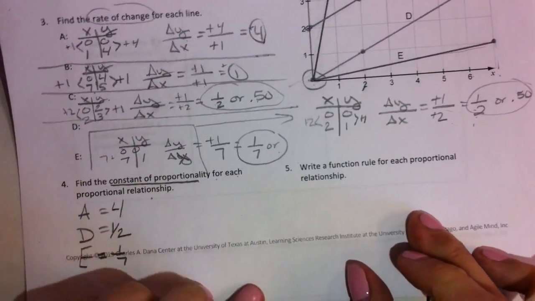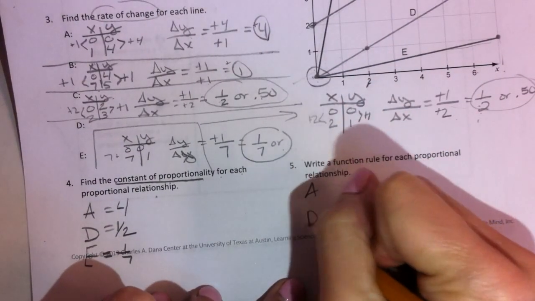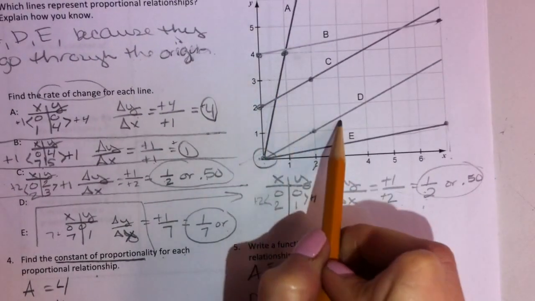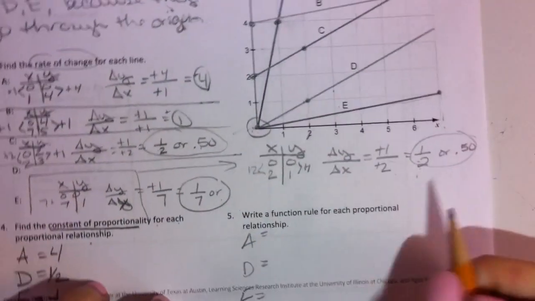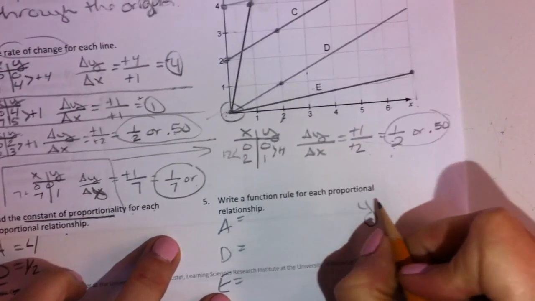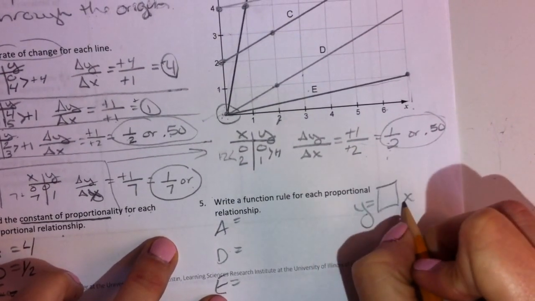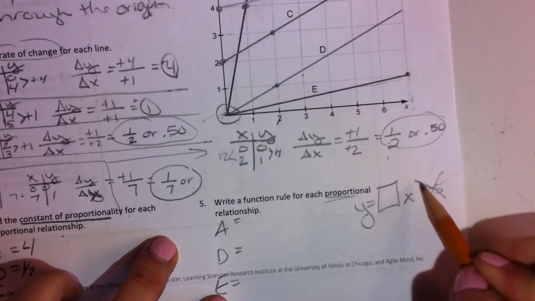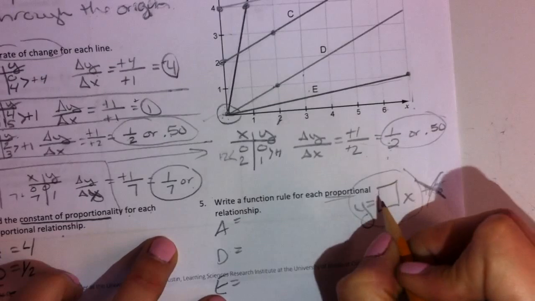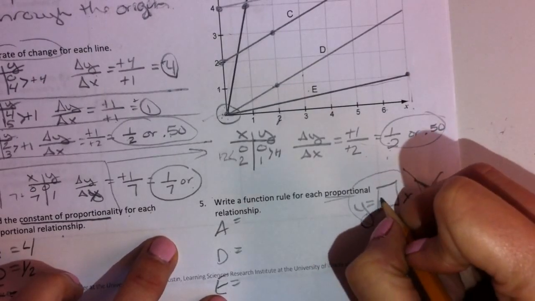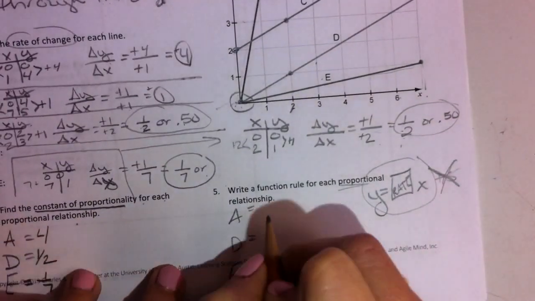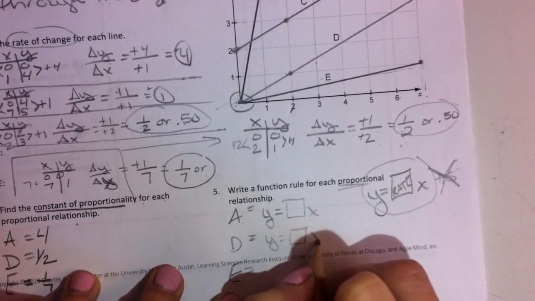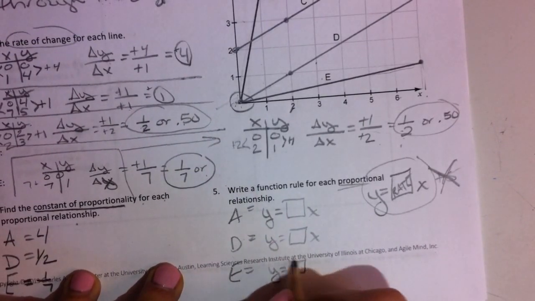Write a function rule for each proportional relationship. Well, we've got A, D, and E are proportional because they all go through the origin. Well, we know in a proportional relationship, it's always Y equals something X. In a proportional relationship, it doesn't have that plus or minus at the end. Do you remember from class what goes in this box? Good job, it's the rate. So set it up, Y equals some box X.